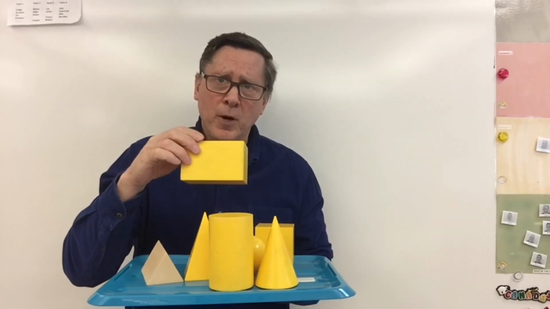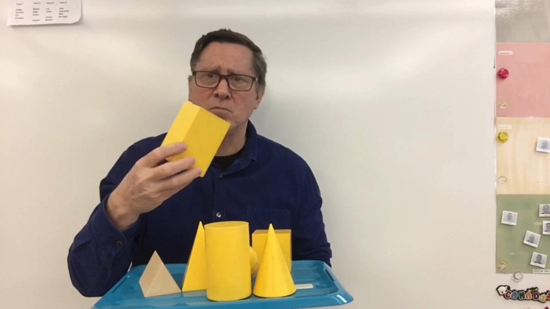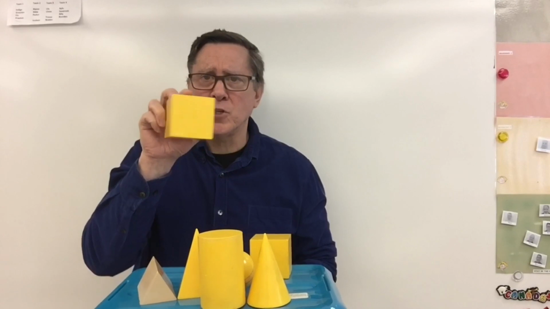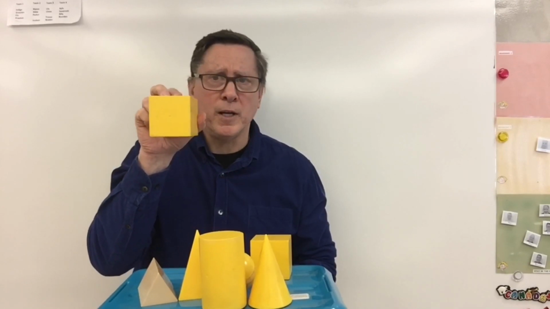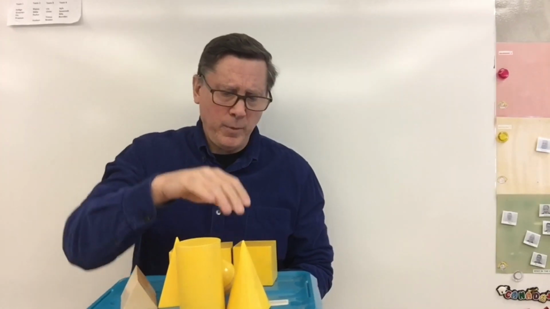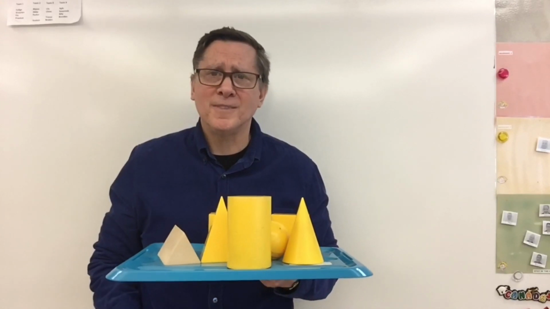Those are 3D solids. We'll learn about their corners, their faces, their sides, their edges. When we look at a 3D solid, can we see different shapes that would be flat shapes, like a square or a rectangle, for instance, or maybe a circle and a triangle? Let's learn more about 3D solids.